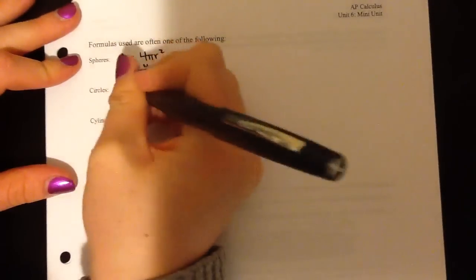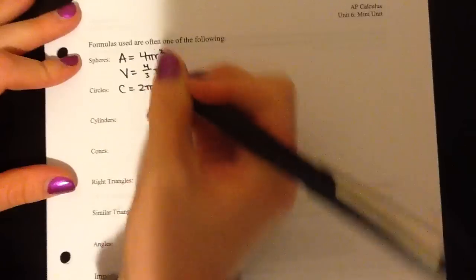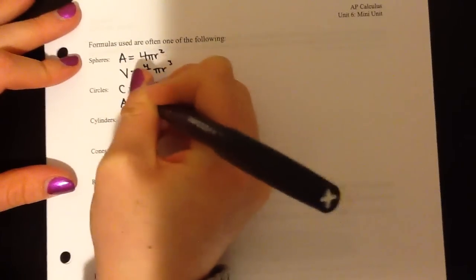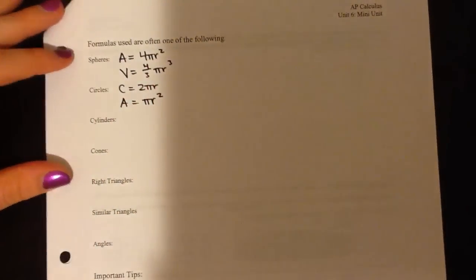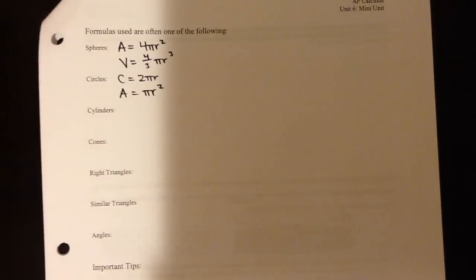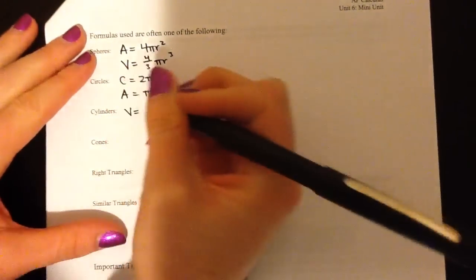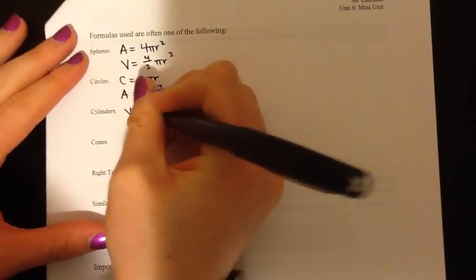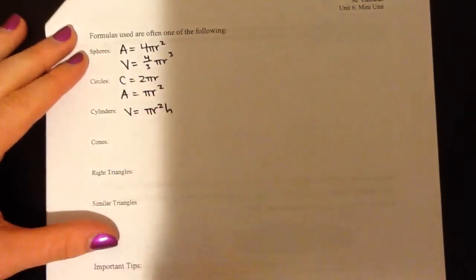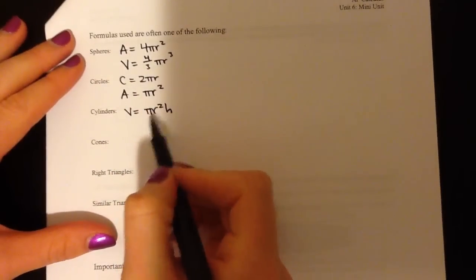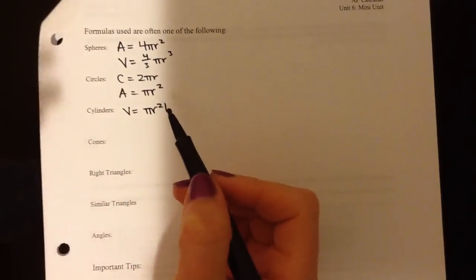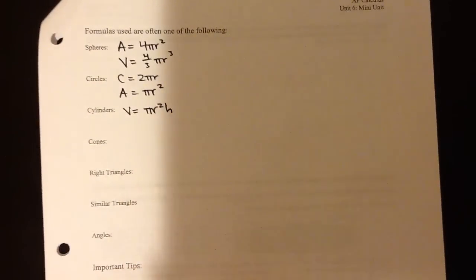Circles. The circumference of a circle is 2 pi r. The area of a circle is pi r squared. So these are all formulas that should be familiar. I'm hoping you know a lot of these, but if not, they should at least look familiar from geometry. Cylinder. The volume of a cylinder is pi r squared h. So you've got the circle, which is pi r squared, and then you go up the length of the height, and that gives you the volume of a cylinder.